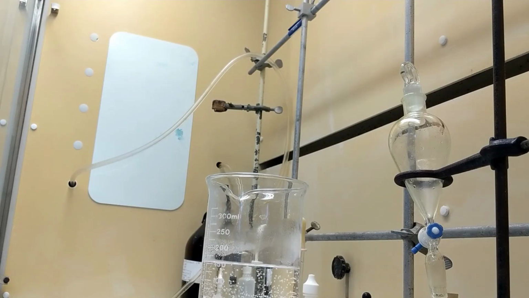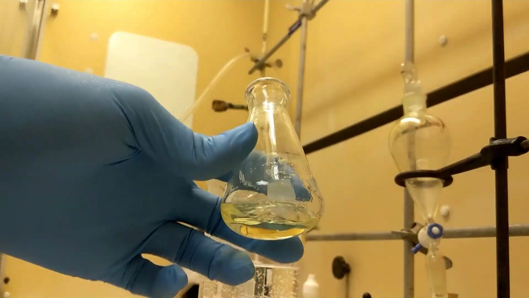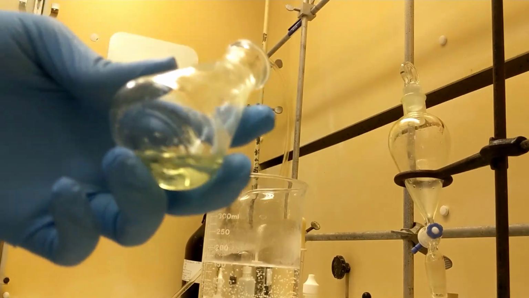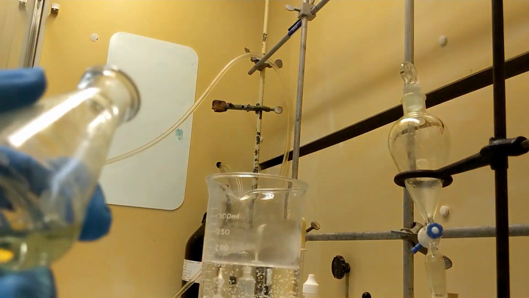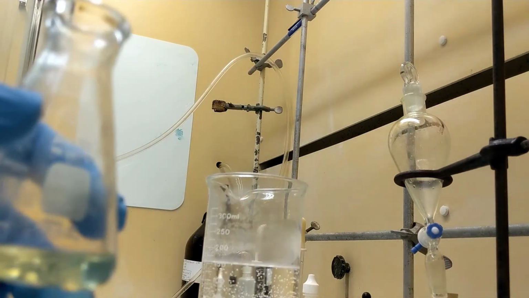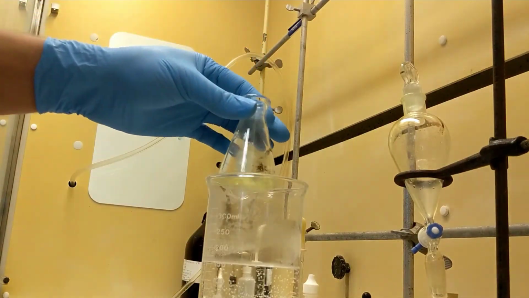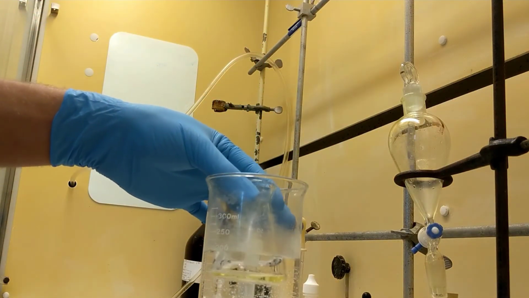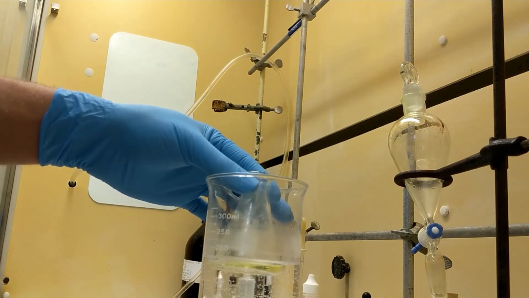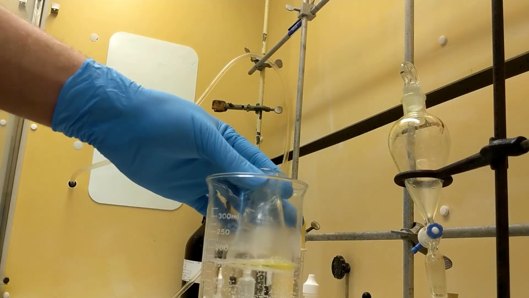Here we go, guys. It's the finale. Erlenmeyer flask. Ether and unknown A dissolved inside after extractions in NaOH and cleaned and dried. Okay? Now I'm just going to evaporate off the ether by putting it in a warm water bath and adding just a little bit of air. Alright? Can you guys see? Yeah, I hope you do.